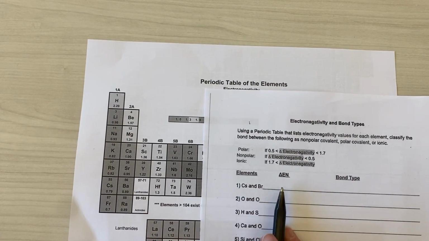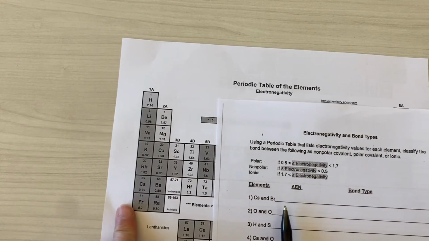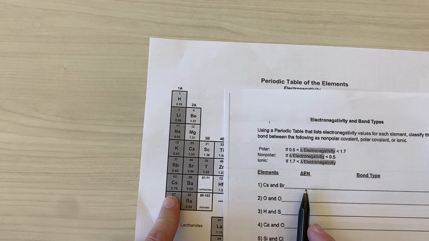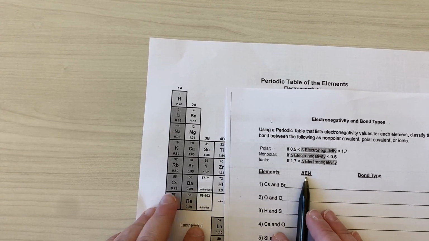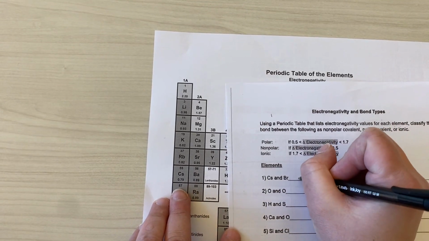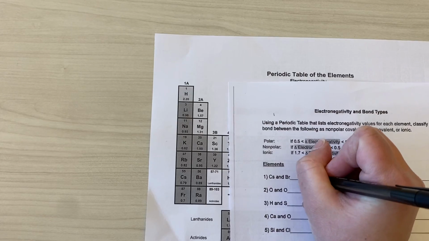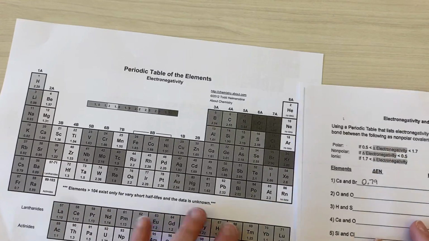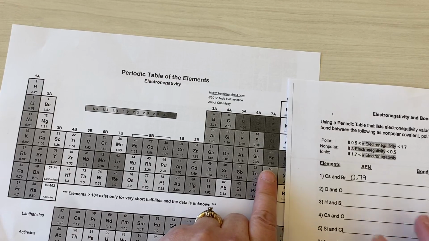So what we're going to do is take the values for each element and subtract them to find out what our change in electronegativity is. So Cs is 0.79 and Br is 2.96.